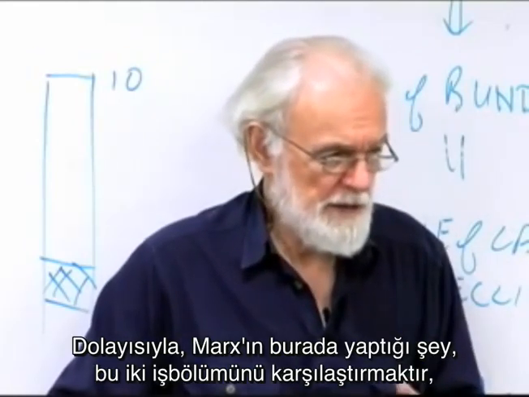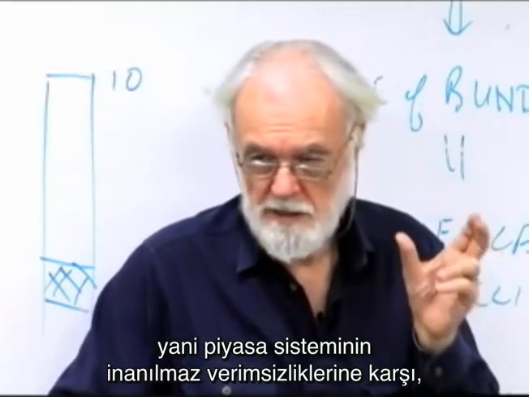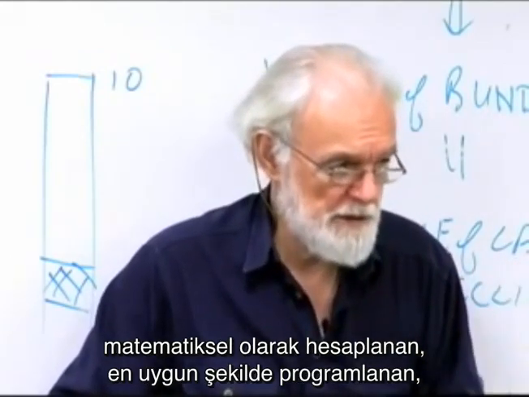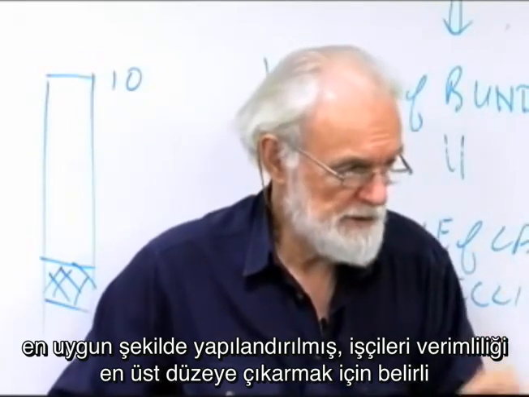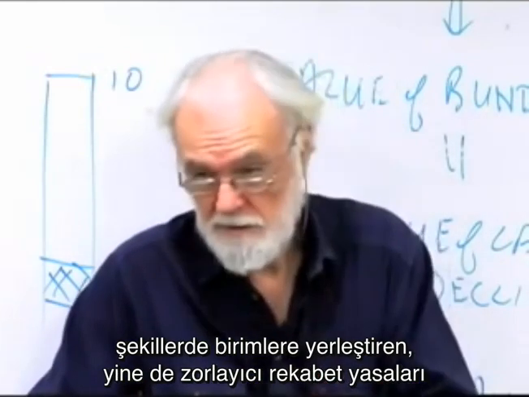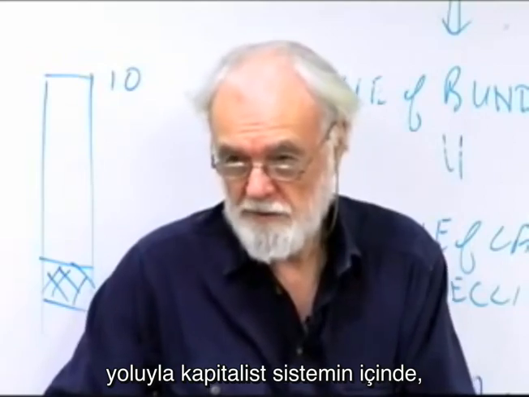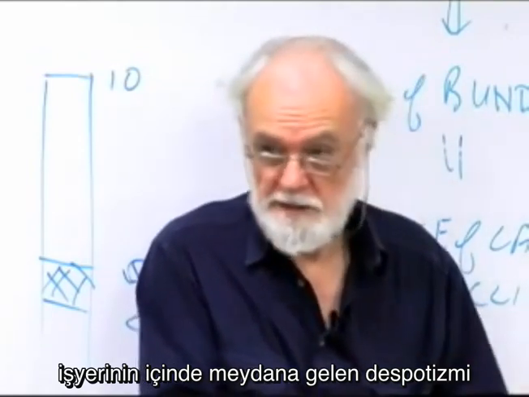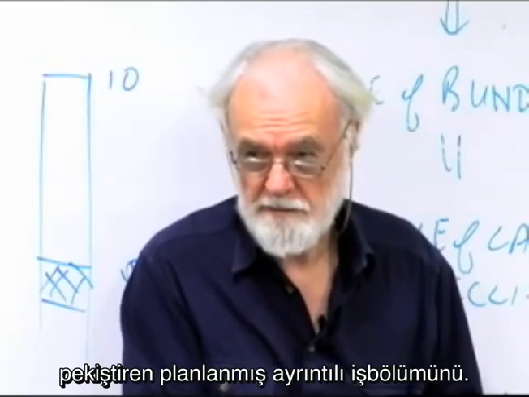So what Marx is doing here is kind of contrasting these two notions of the division of labour: the detailed division of labour, which is mathematically worked out, scheduled, optimally configured, planned down to the last detail, with labourers put in slots in certain ways to maximize efficiency, against the incredible inefficiencies of the market system, which nevertheless, through the coercive laws of competition, reinforce the despotism that occurs inside of the capitalist system, inside the workplace.